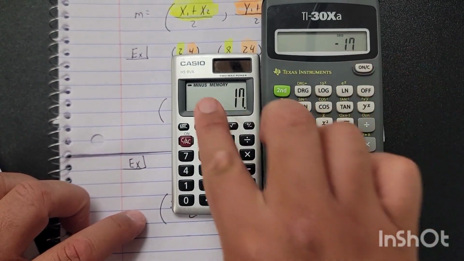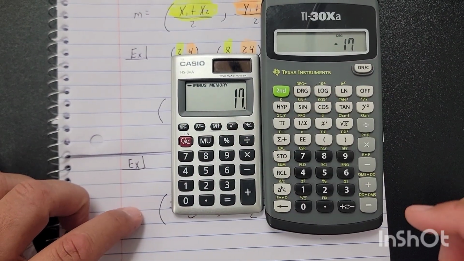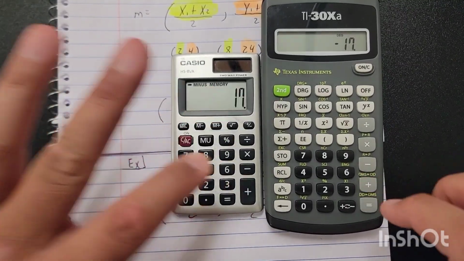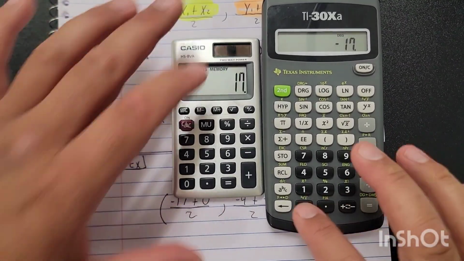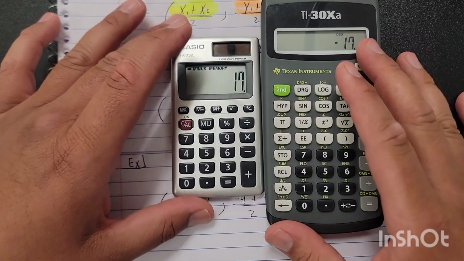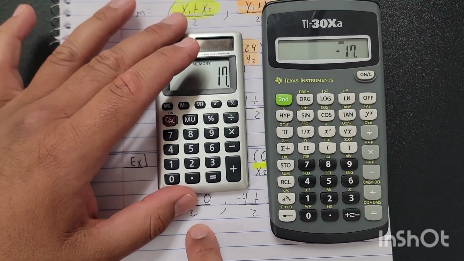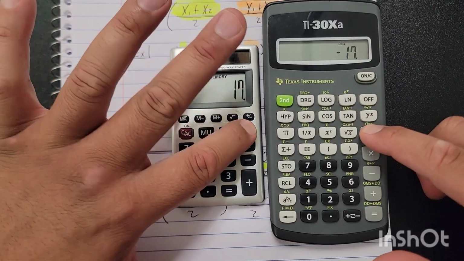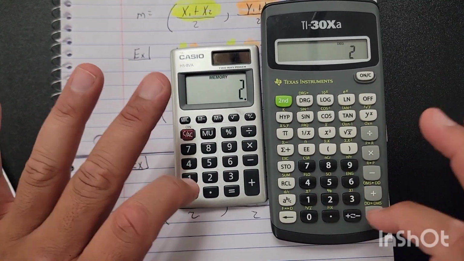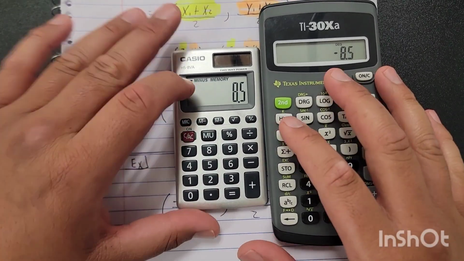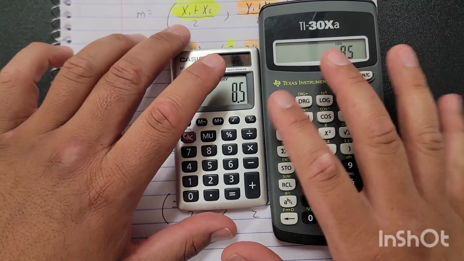So I have negative 17, and this one says minus 17. Push the plus button, and then plus 0, enter. So your answer is negative 17, right? Last thing is divide by 2, enter. So this is going to be negative 8.5.